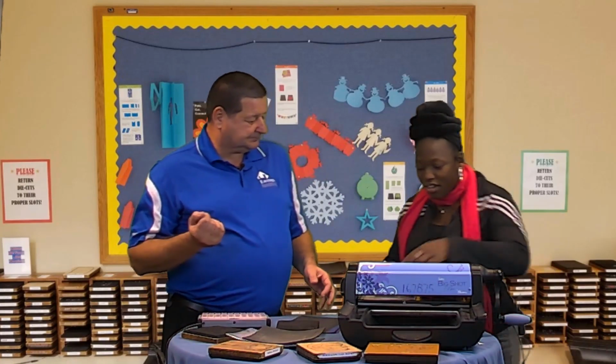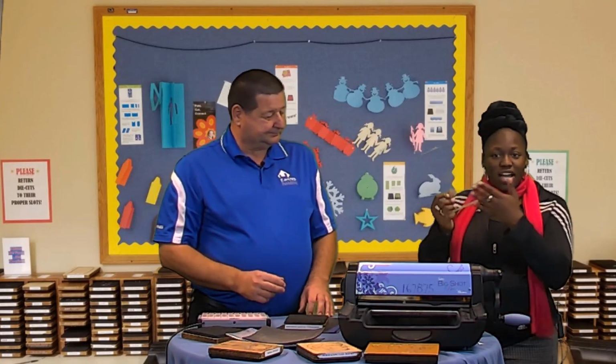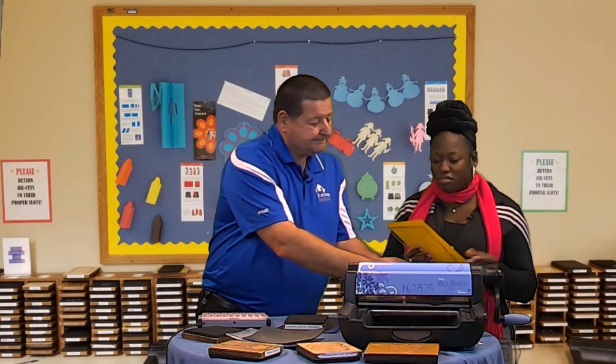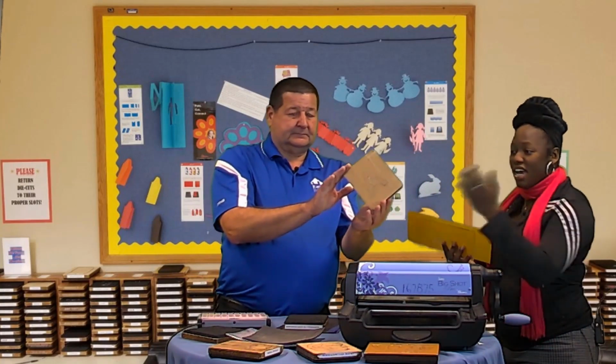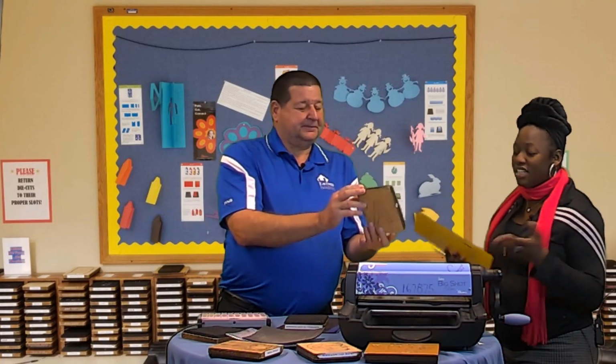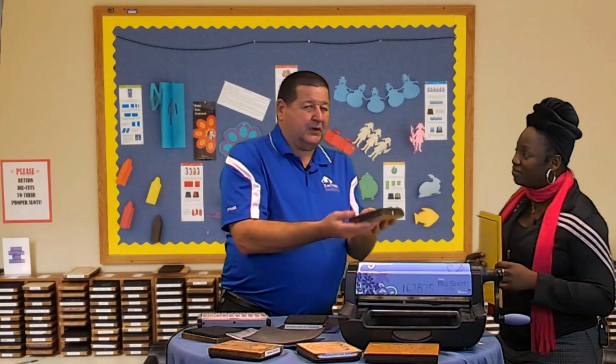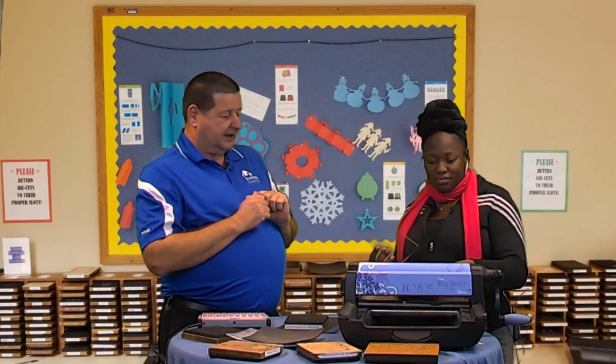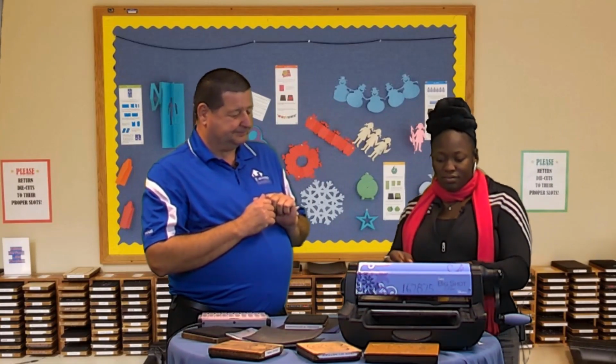Okay. So I have the main three components, which will be this plastic cover that would go on top, my piece of construction paper, which is what I want cut. I chose yellow, and then the die cut itself, and it's the letter A. Okay, so it always goes rubber side up in the paper, and then the plastic cover goes on top.